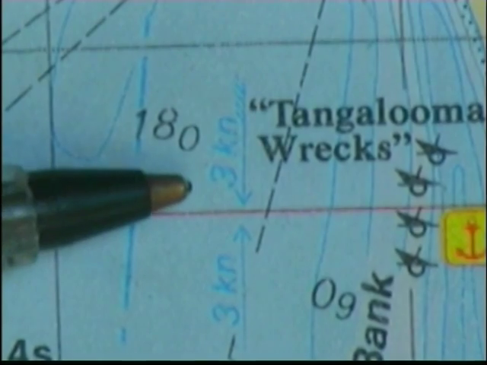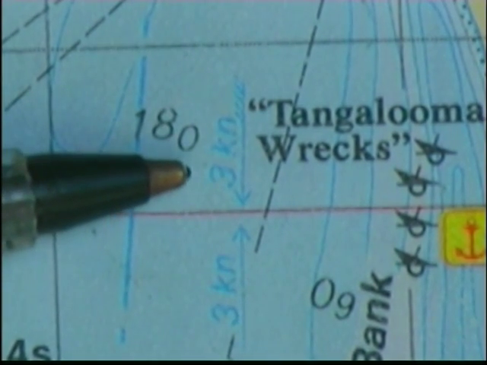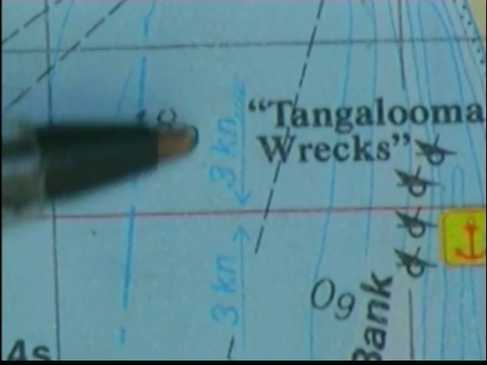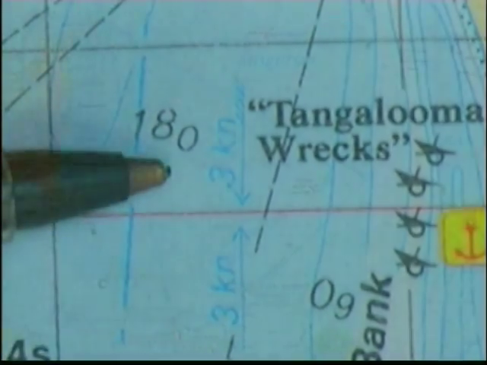These blue arrows you can see indicate the direction and the speed of the tidal flow. Arrows with a feather on their tail show you the way the tide flows in. Arrows without the feather show you the way the tide flows out. And the speed of the tidal flow here is 3 knots.